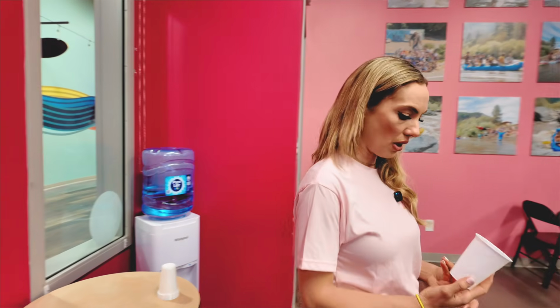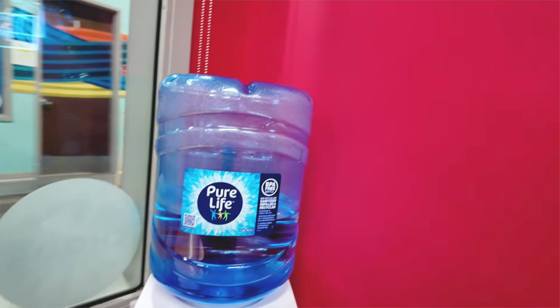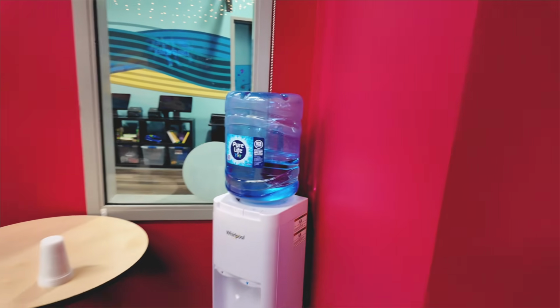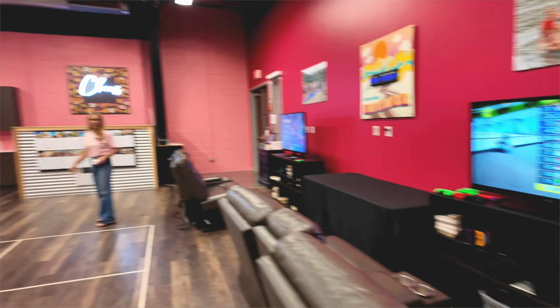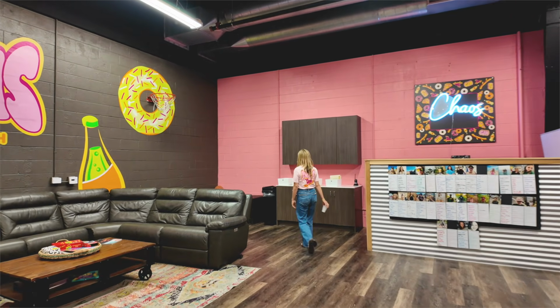Do you guys have a subscription for your water, or however that works? Yeah. Okay. So they come in with a delivery and replace it? They just drop off the bottle, and then we put it back on the thing.